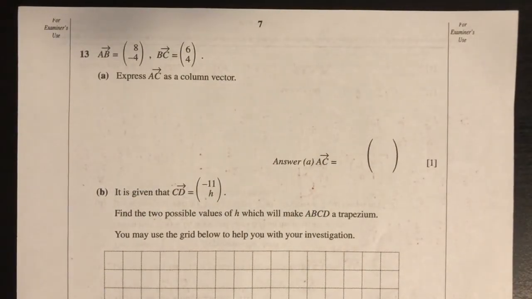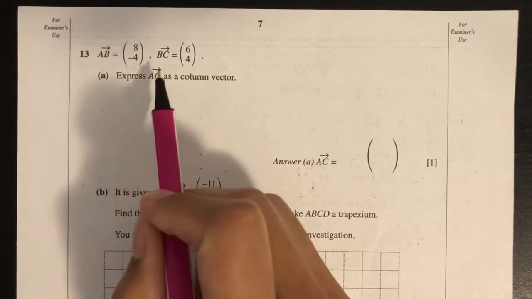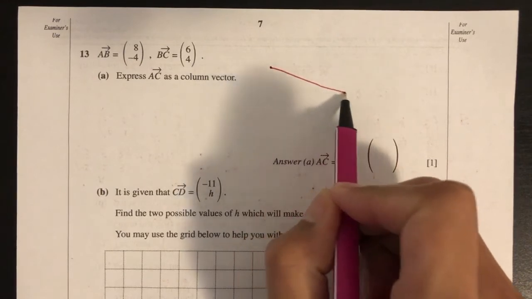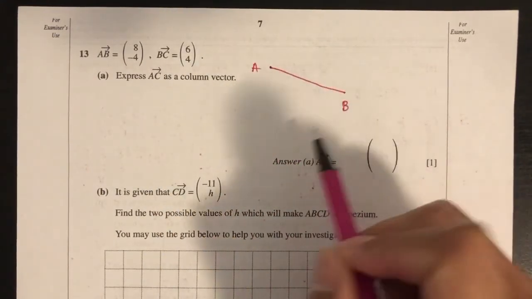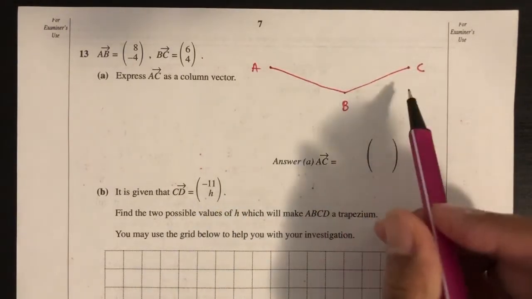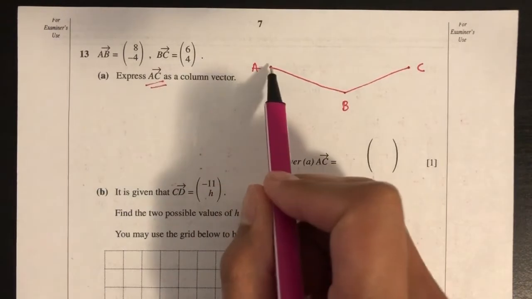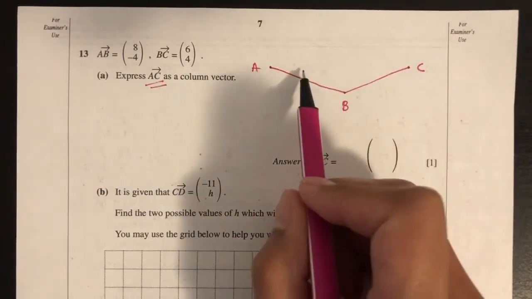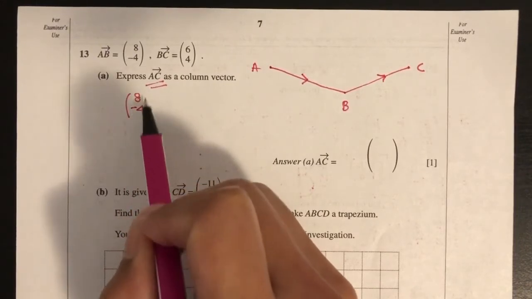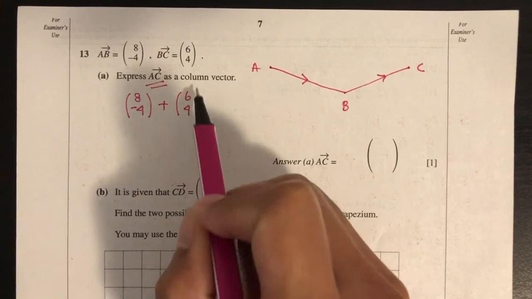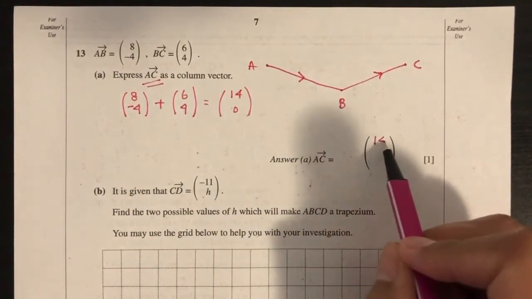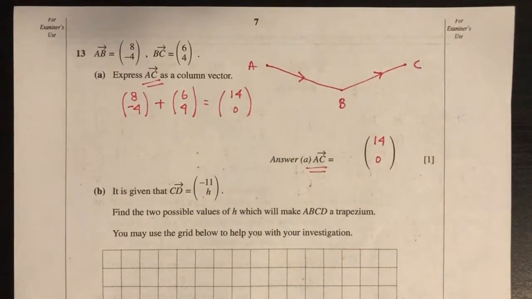Question number 13, we have AB equal to (8, minus 4), BC equal to (6, 4). So basically AB is like this, 8, minus 4 will be this, A, B. And then BC is this. This is C. Question is to find the column vector AC. How do you find AC? You have to go AB plus BC. So AB is this plus BC, (6, 4). That will be (14, 0). So (14, 0) will be AC.